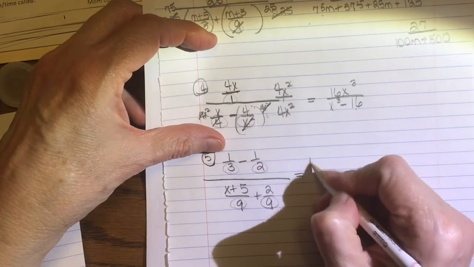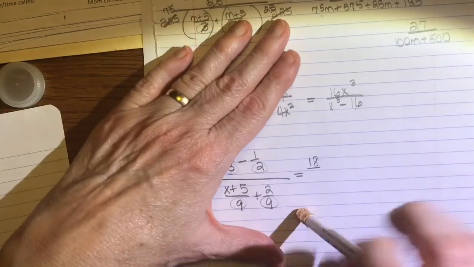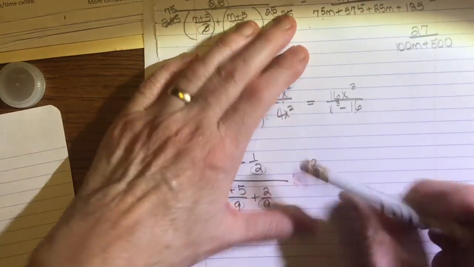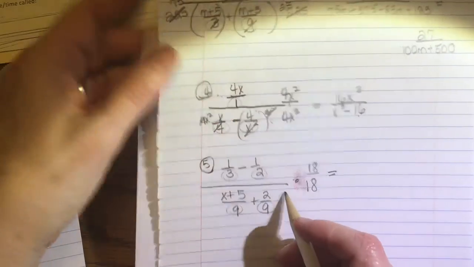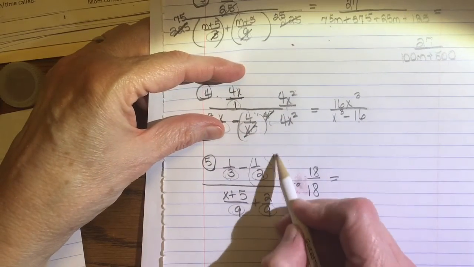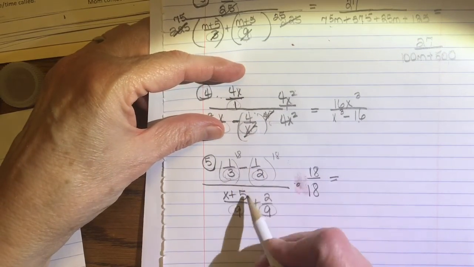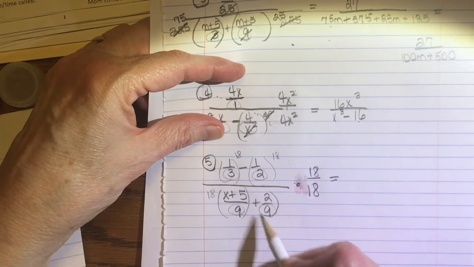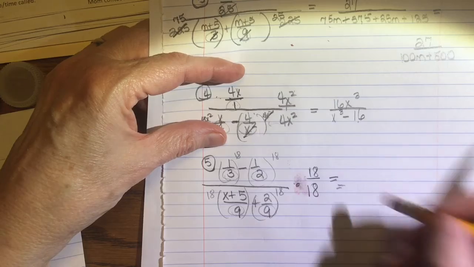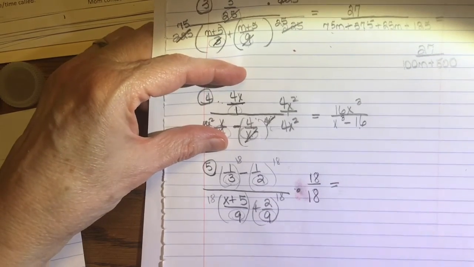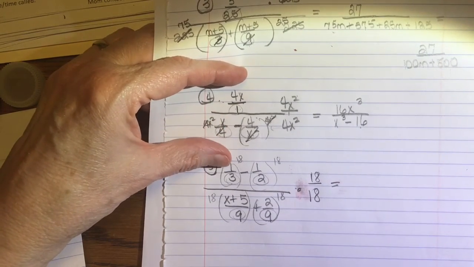So the easiest common denominator is going to be, oh, I don't want my equals right there. I want my times right here. Times 18. And we'll distribute it to both, well, actually to both of these. 18 here, 18 here, 18 here, and 18 here. And your denominators are going to cancel because that's why we're doing this.